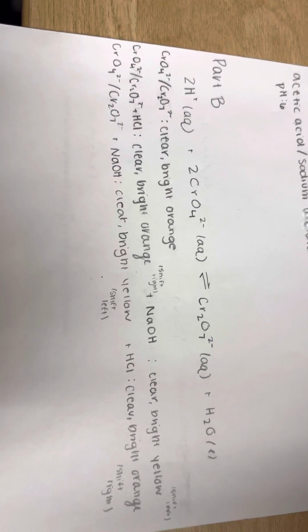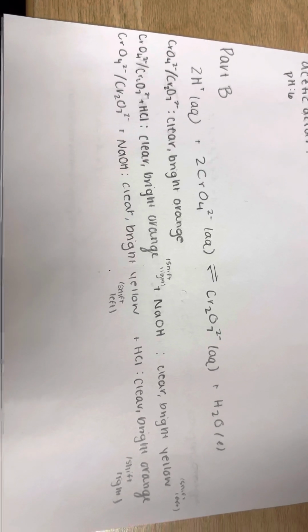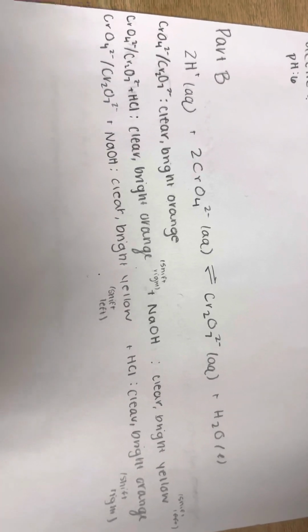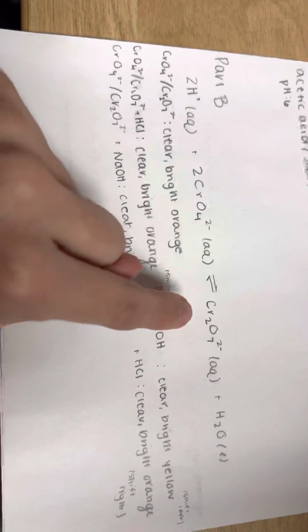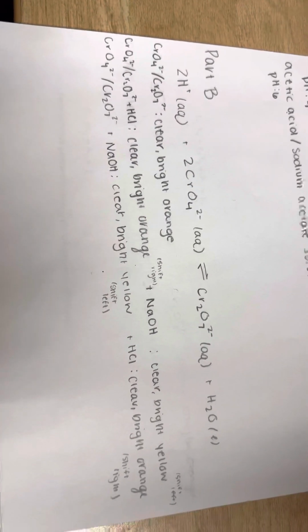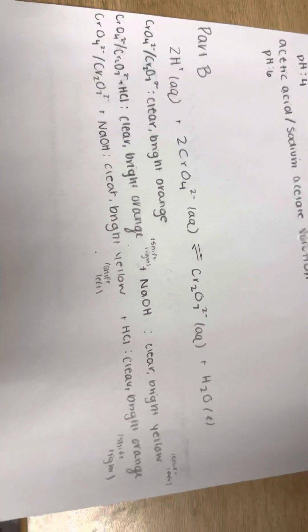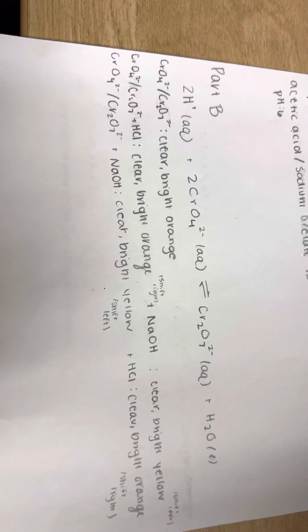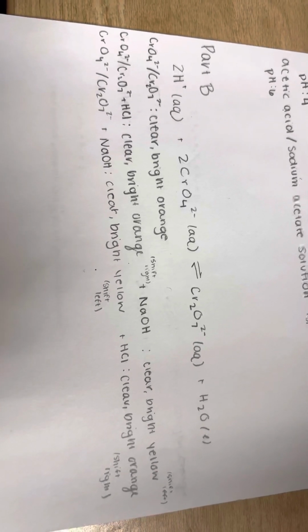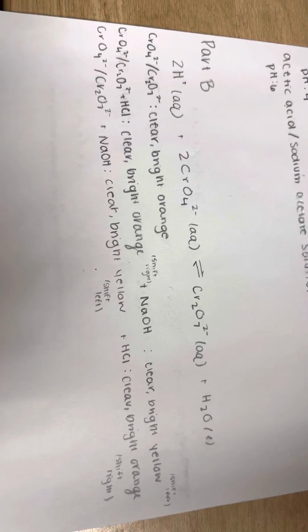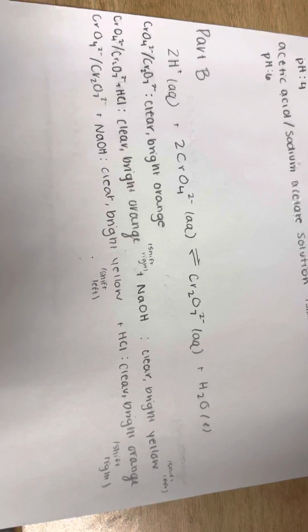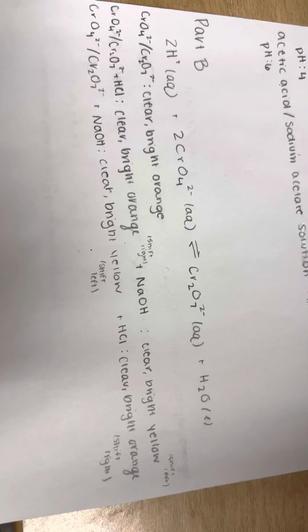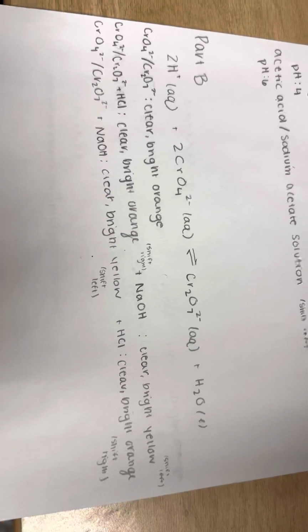The original solution has the color that it does because it is more acidic and it is containing the Cr2O7 2- ions, which again is an orange color. And then just to recap, every time an acid was added, it would shift back to the right to the clear bright orange color, and every time that a base was added, it would shift towards the left, which was a more clear bright yellow color. Thank you.